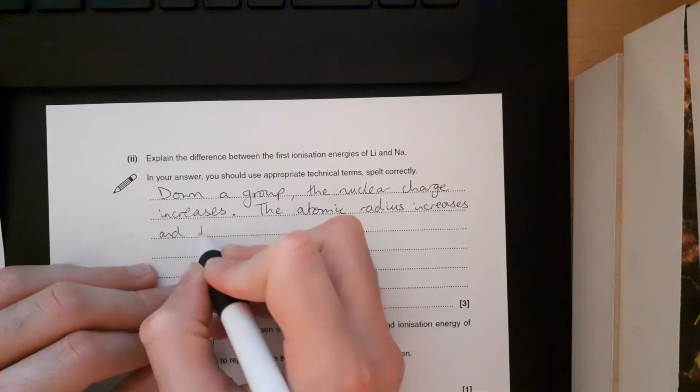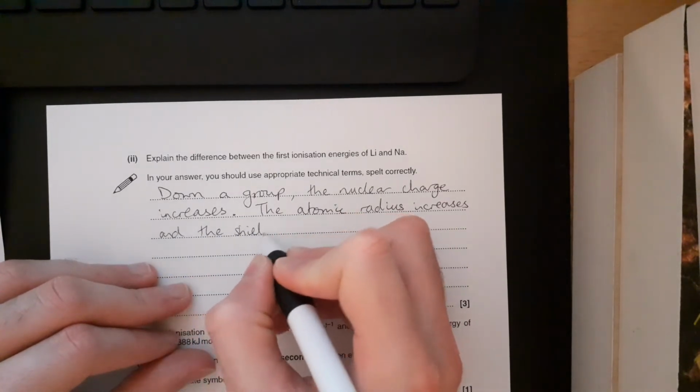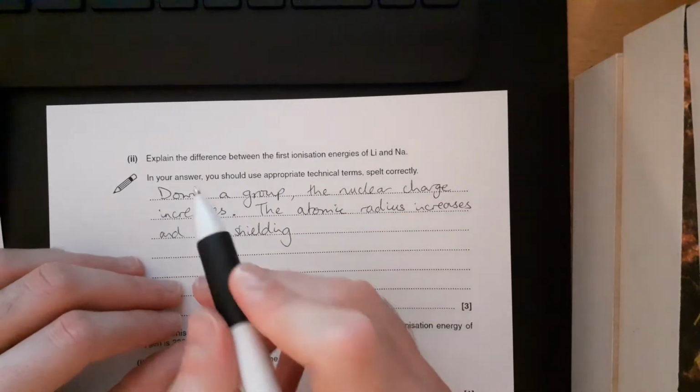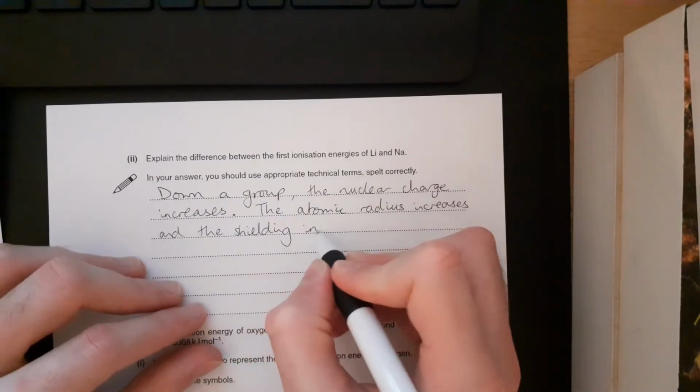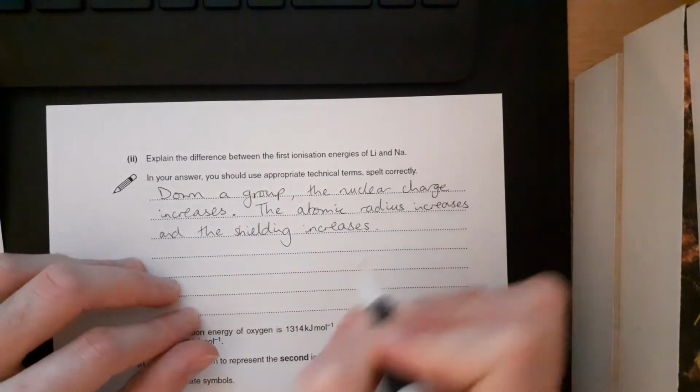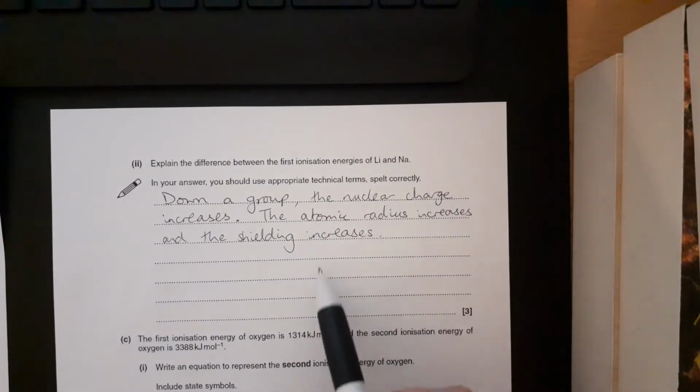And the shielding is going to increase because you've got a whole new shell of electrons in between the nucleus and the outer shell. So let's just think about what the overall effect of that is going to be.